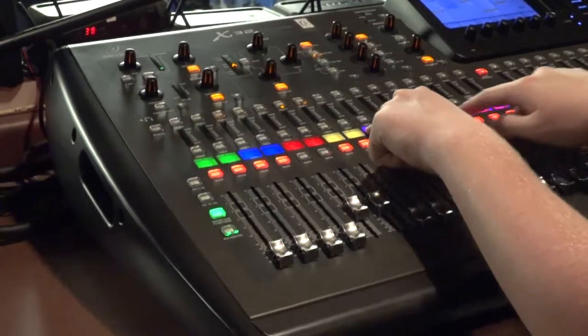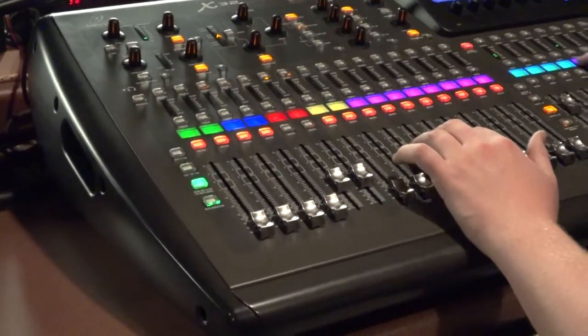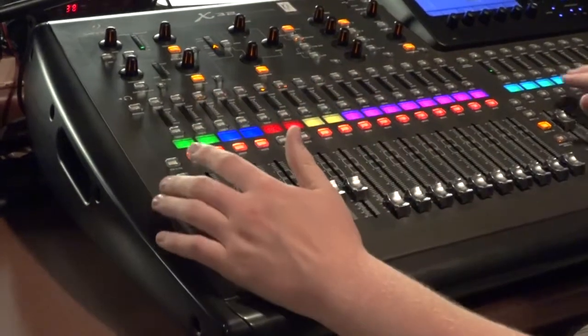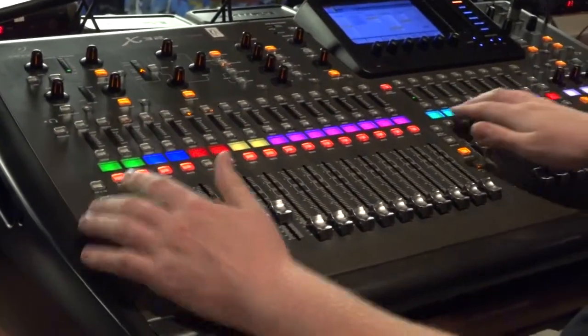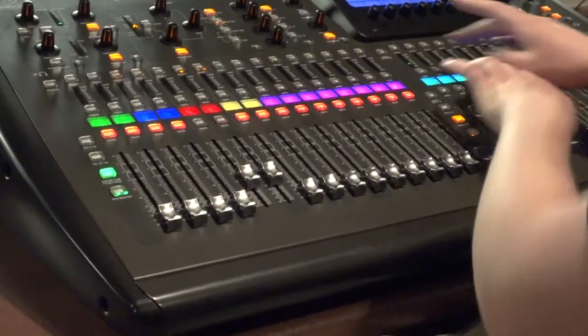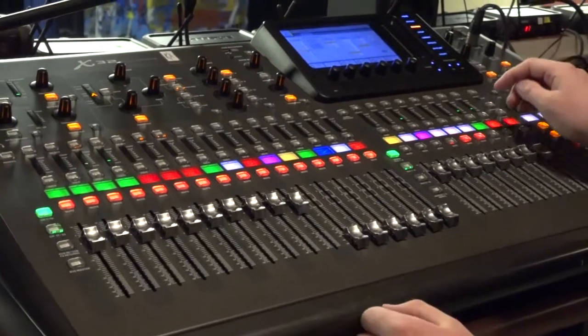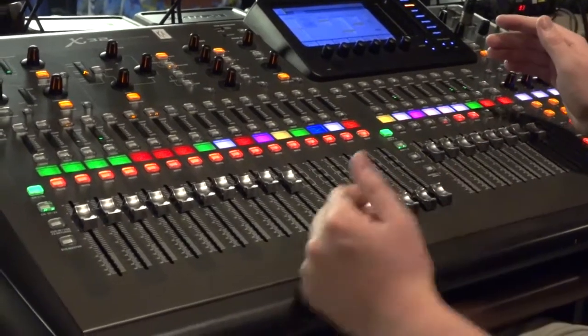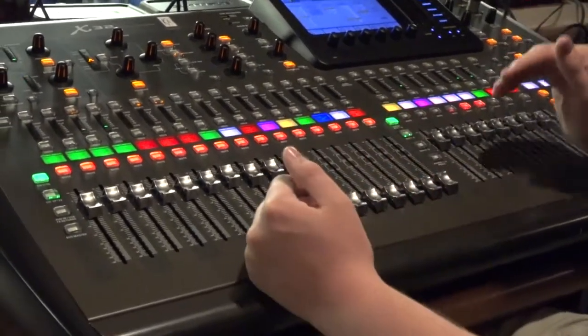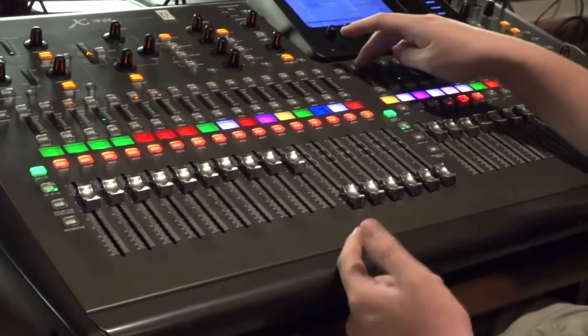Now these right here are the effects racks. These have to deal with our effects buses over here, which I'll get to in a few minutes. But note that these two always work together, they're always linked. So right here we have our DCAs, as I said before. What a DCA is, it's a digitally controlled amplifier. So the way it works is if you link certain things to a DCA.